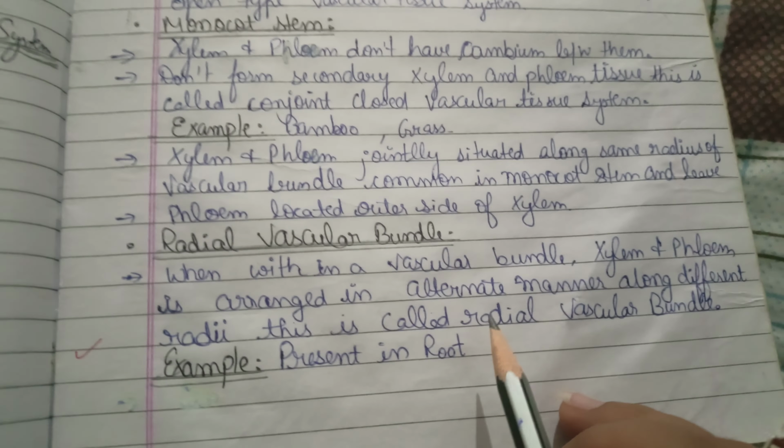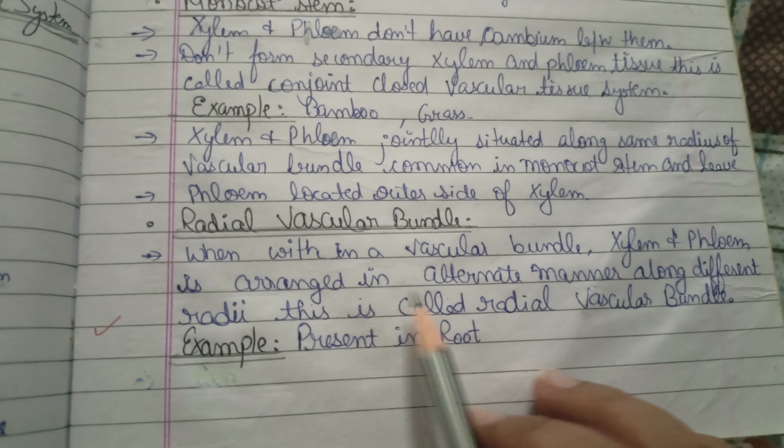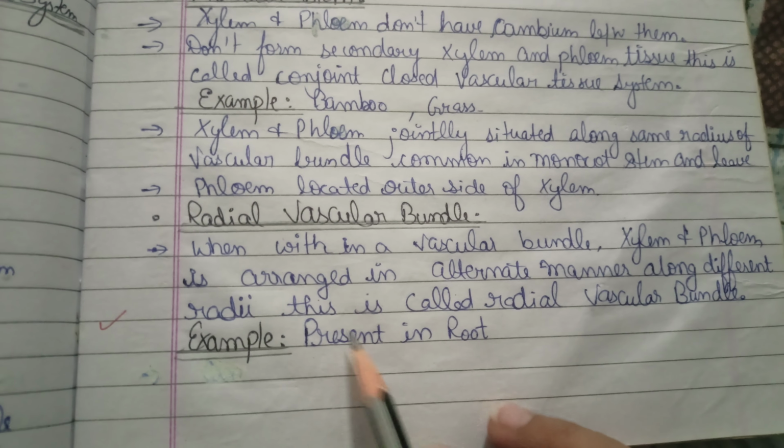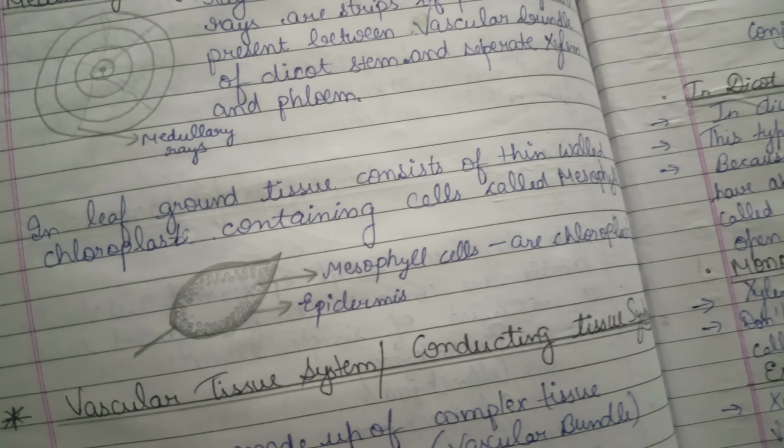Now the radial vascular bundle, that we have already seen, is found in the roots, and generally xylem and phloem are present in an alternate manner along the different radii, and generally they are present in the roots of plants.